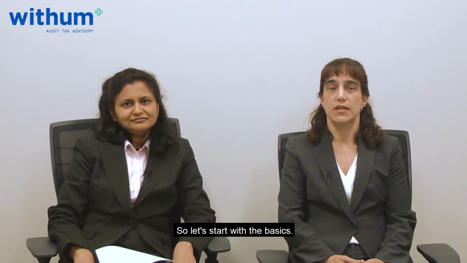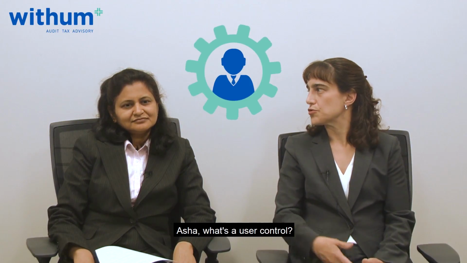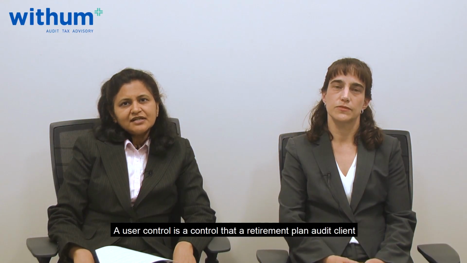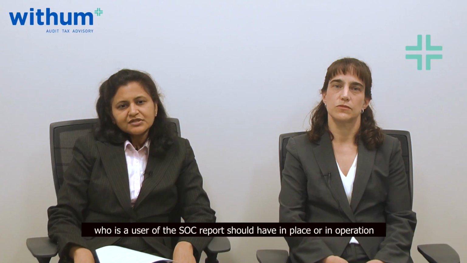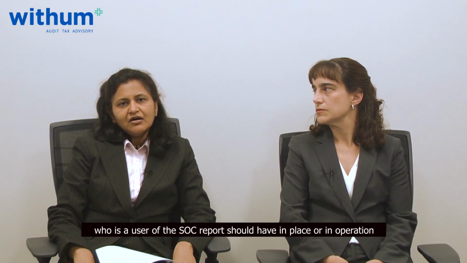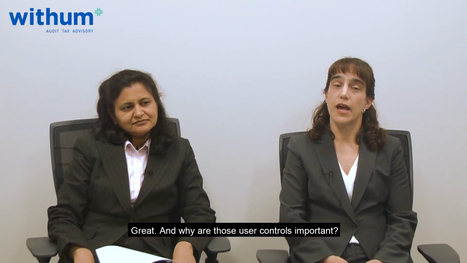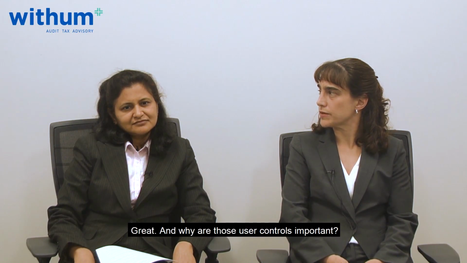In those SOC reports, the third-party vendor will list the user controls. So let's start with the basics. Asha, what's a user control? A user control is a control that a retirement plan audit client who is a user of the SOC report should have in place or in operation in order to ensure that the control objectives stated in the report are met.